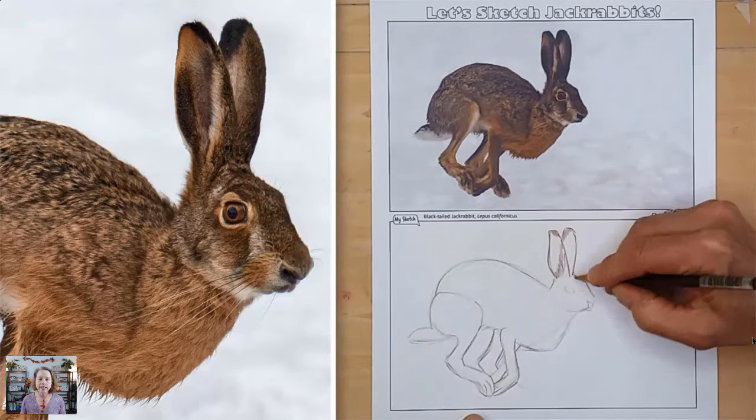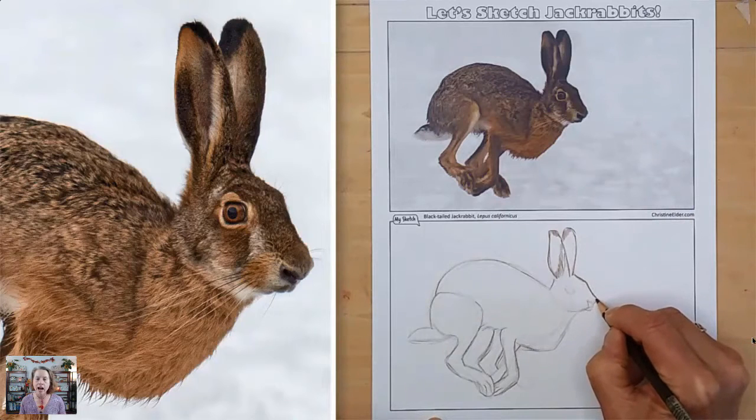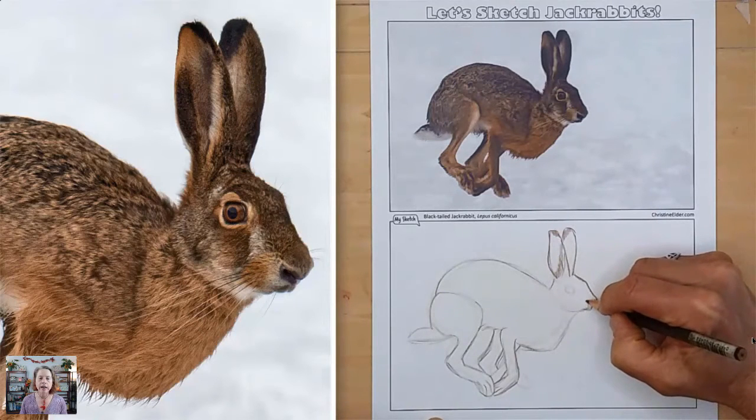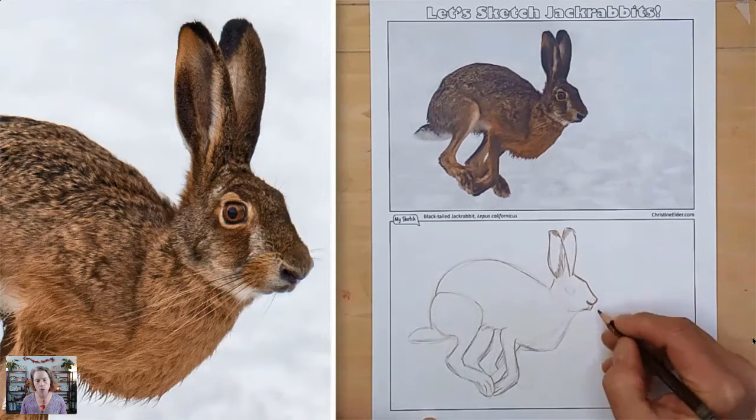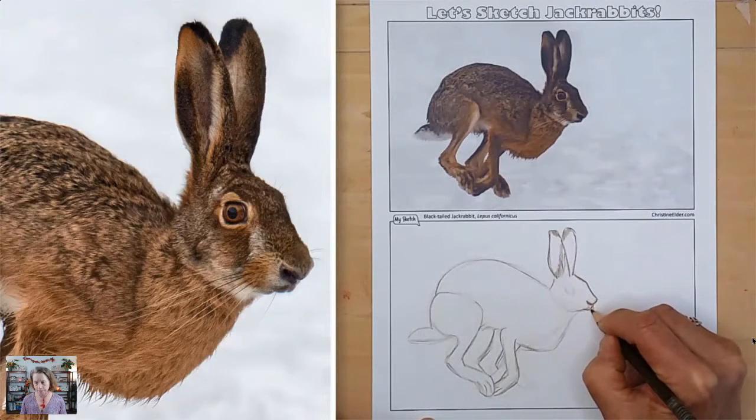Now going on to the head, see that forehead is very sharply angled where the eyes are. And then it comes down into that cute little snout. And you can see part of its right nostril there open. And then its cute little lips.